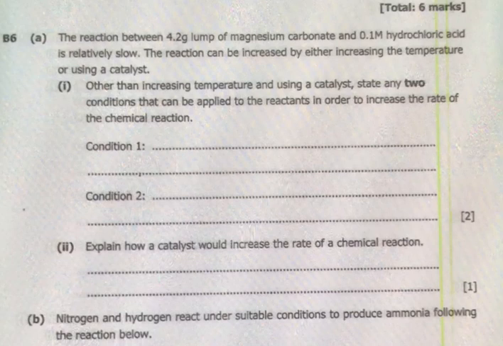Yeah, so what we're saying here is that this one is also coming from the rate of a chemical reaction, and we know very well that there are quite a lot of conditions that we can change, things that we can do to the reaction in order to speed up the rate of a chemical reaction. The question says a 4.2 gram lump of magnesium carbonate is reacting with a 0.1 molar solution of hydrochloric acid.